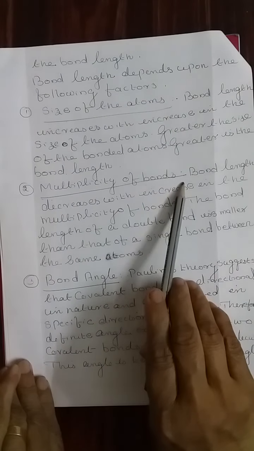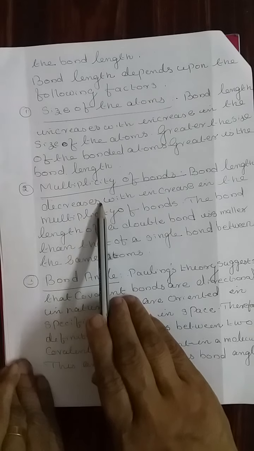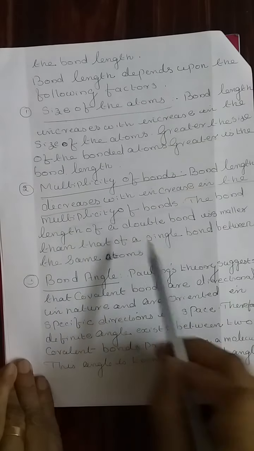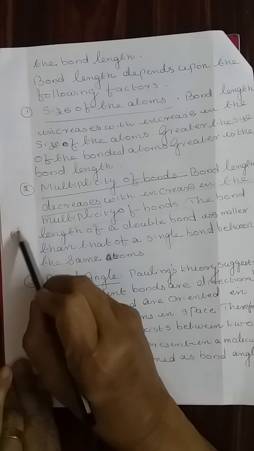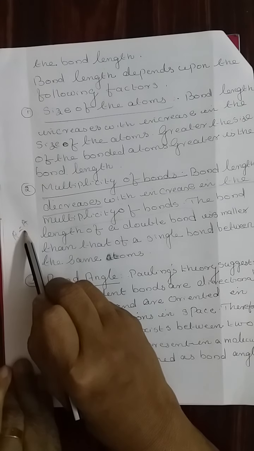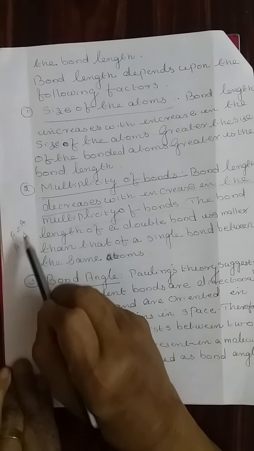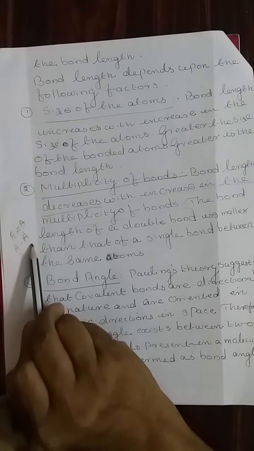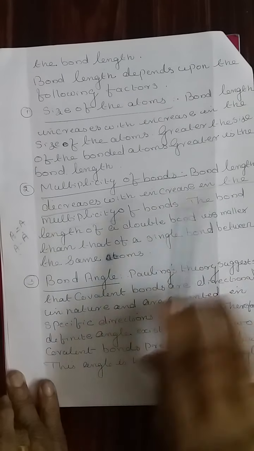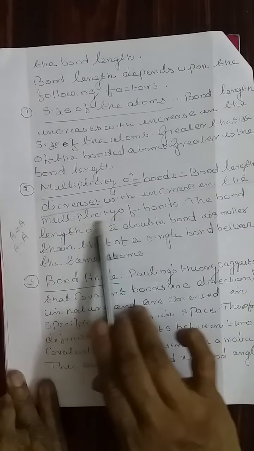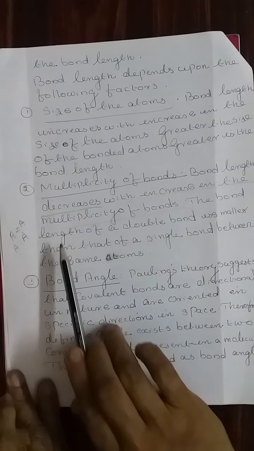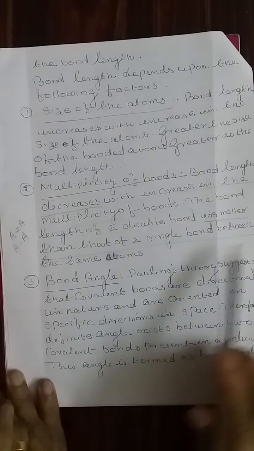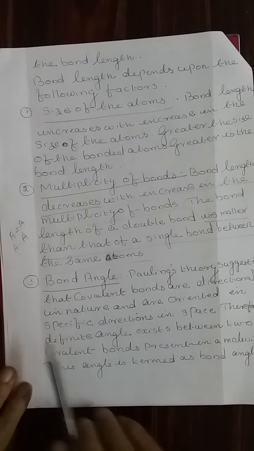2. Multiplicity of the bond. Bond length decreases with the increase in the multiplicity of the bond. Just opposite. If there is a double bond, the bond length is less. If there is a single bond, compared to the double bond, the bond length is more. Therefore, bond length decreases with increase in the multiplicity of the bond. The bond length of the double bond is smaller than the single bond between the same atoms.